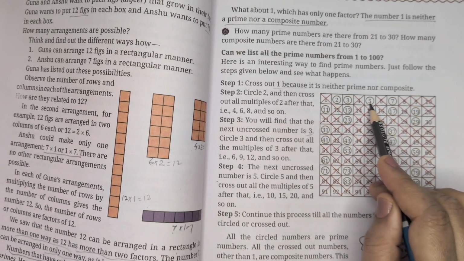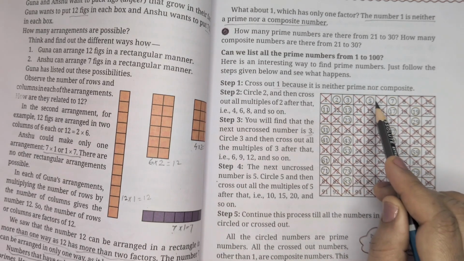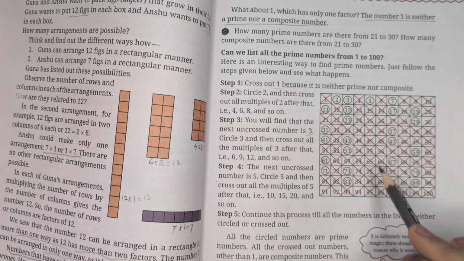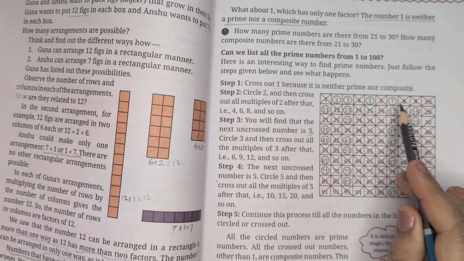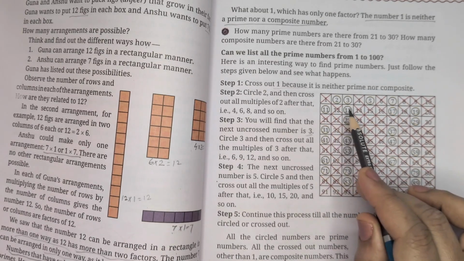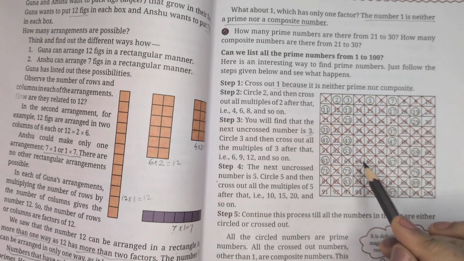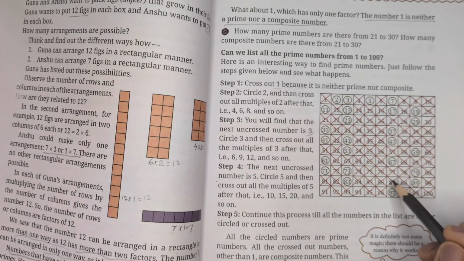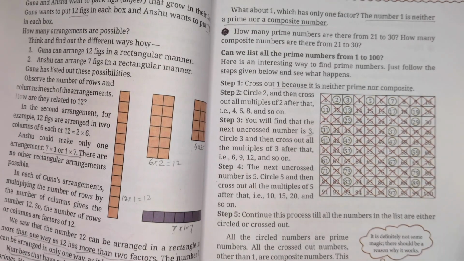After that, 5. 5 is also the next prime number. Then circle the number 5. The rest of all the multiples of 5, you have to cross out. Continue the same way: 7, 11, 13, etc. Then we will get all the circled numbers as prime numbers and all the crossed numbers as composite numbers, except 1.